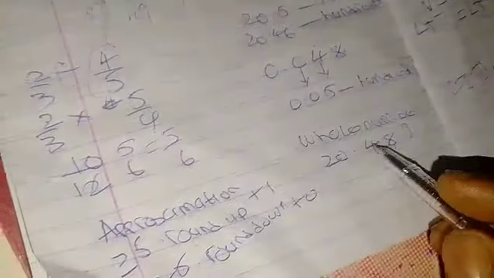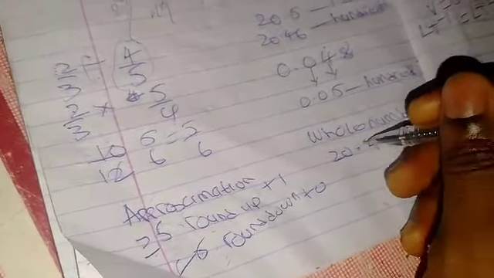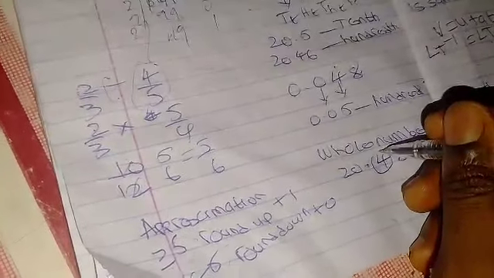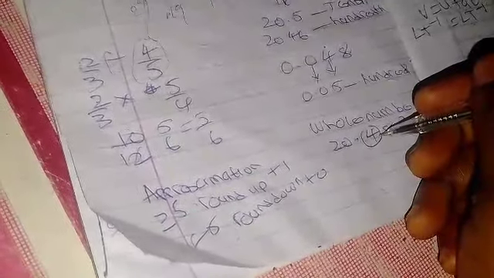In most cases, you see a question like 20.487. A whole number is just a number that does not have any decimal point. So for 20.4887, for whole number, what you do is look at the first digit after the decimal point. If it is 5 or more, you add 1 to the last digit here. If it is less than 5, you add 0. So this one, is it less than 5? Yes. So you add 0. So the nearest whole number is 20.